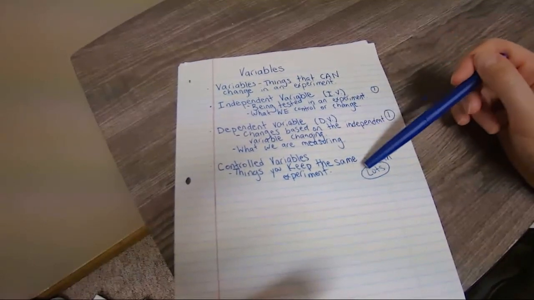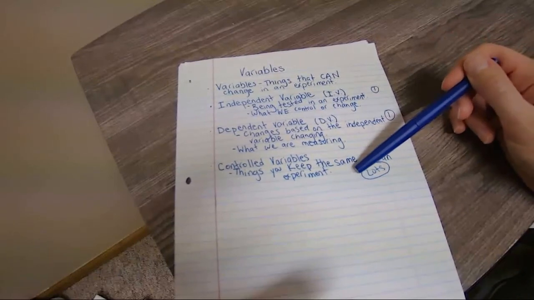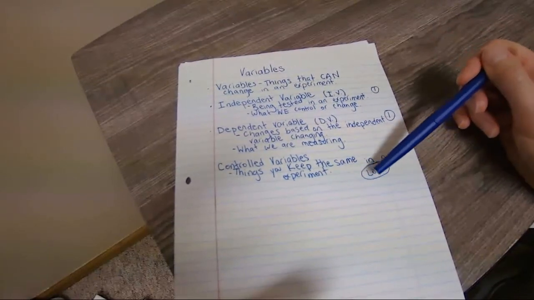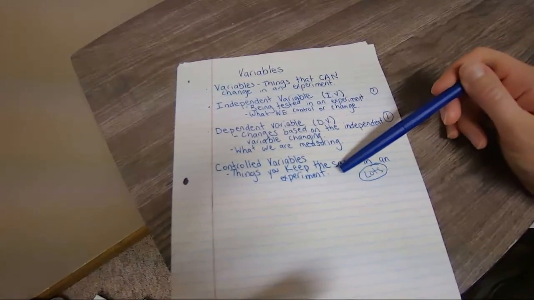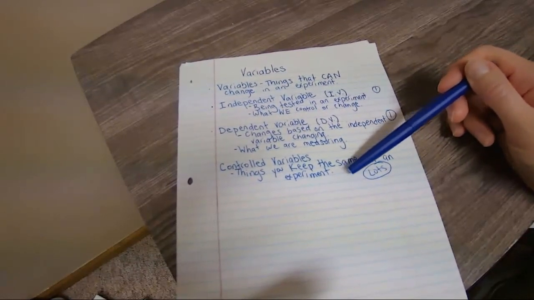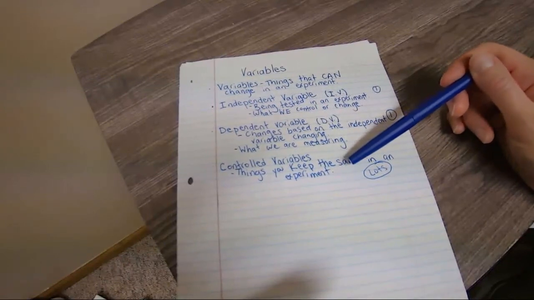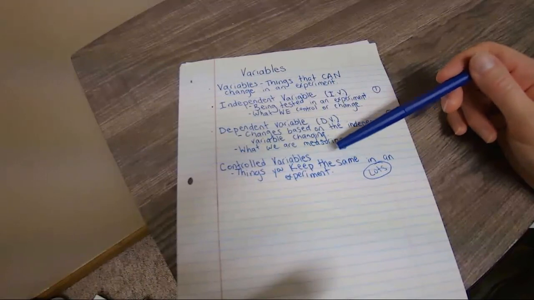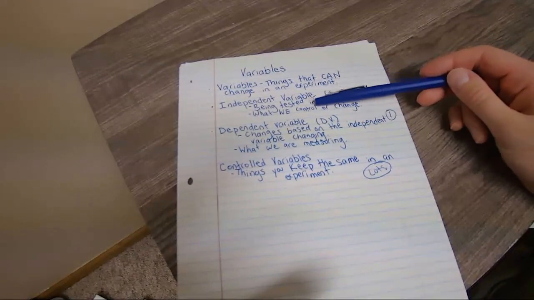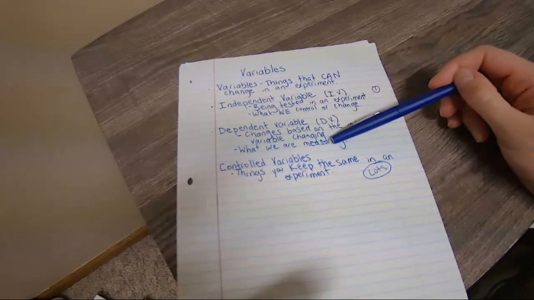And then the controlled variables. Dropped them from the same height at the same time. I dropped them, I didn't throw them, so I didn't use any extra force. They were both in the same spot, both hitting the same type of ground, right? It's not like one was on carpet and one was on tile. So we kept a lot of the things the same. But we did change one thing on purpose, and we measured one other thing.